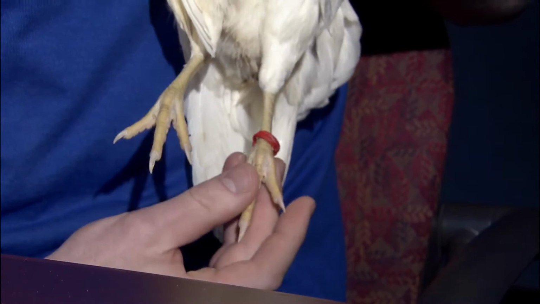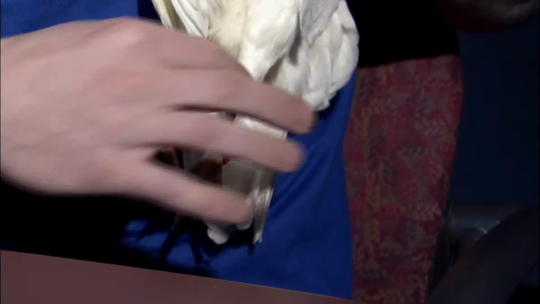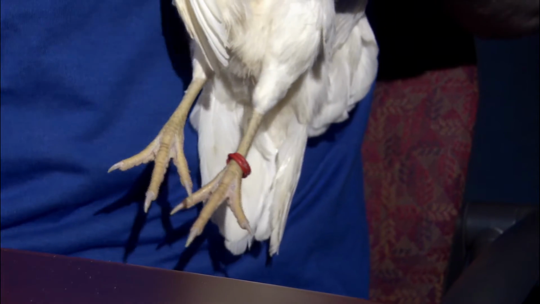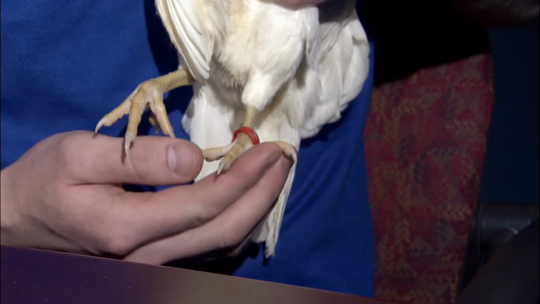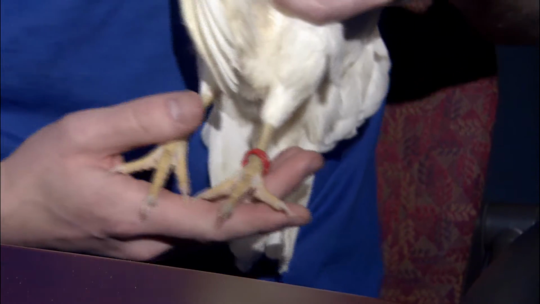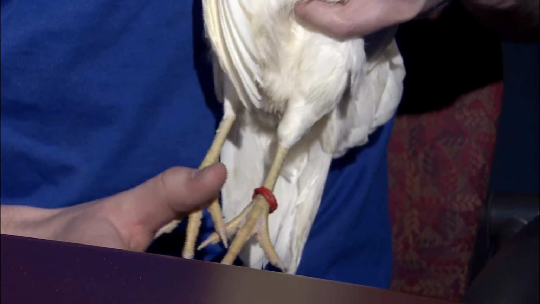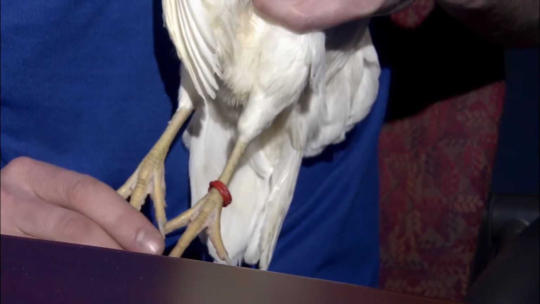Basically, you want to show that the legs, or the shanks in other terms, are straight, with no broken bones. You also want to note the straightness of the toes and that she has all of her toes and toenails intact. Color is also important because many breeds will have a yellow color, a white, or a dull or dusky slaty color.